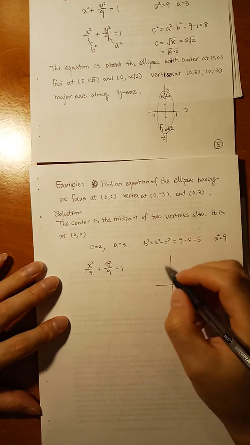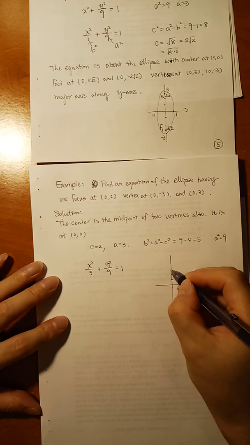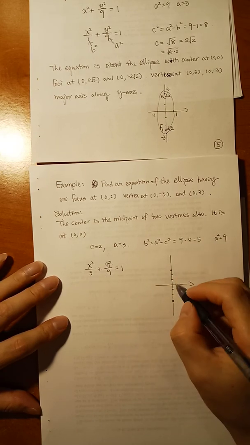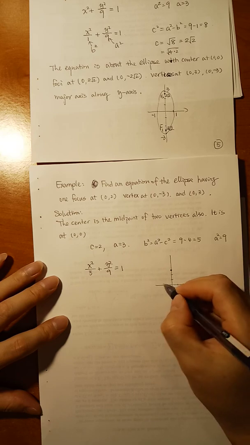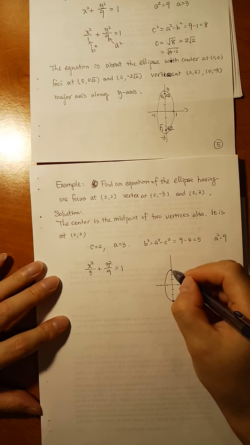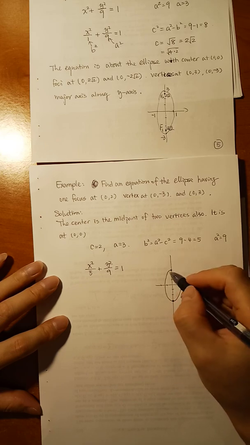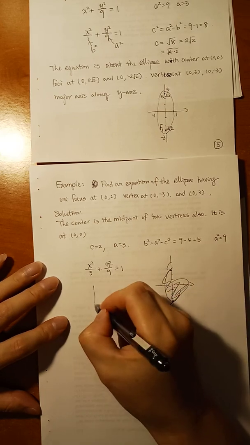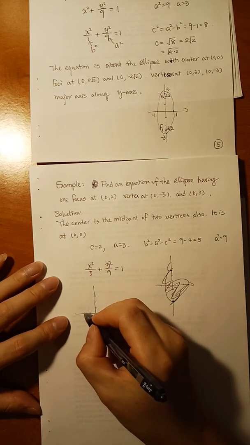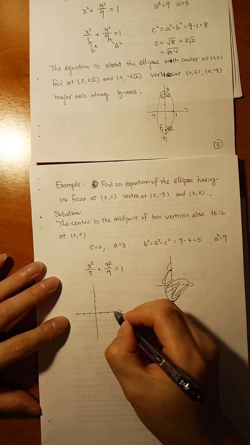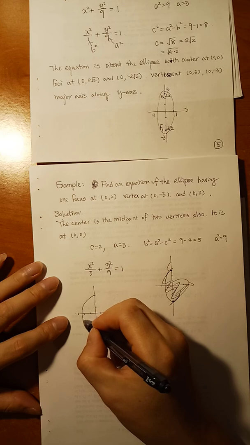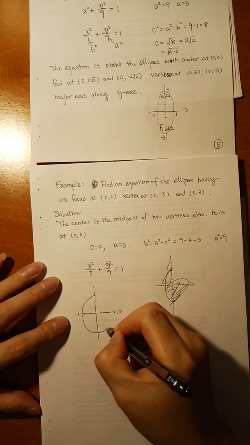If you sketch it, you will get 1, 2, 3. This is 3, and b is square root of 5. Sorry, it's greater than 2. My bad. It's greater than 2, because square root of 5 is greater than 2, since 2 is the square root of 4.